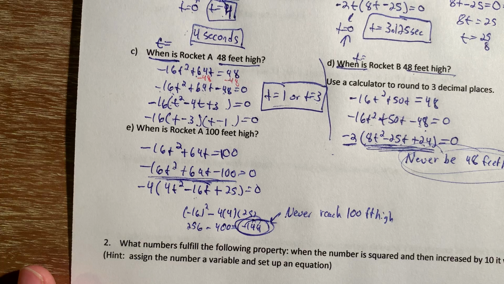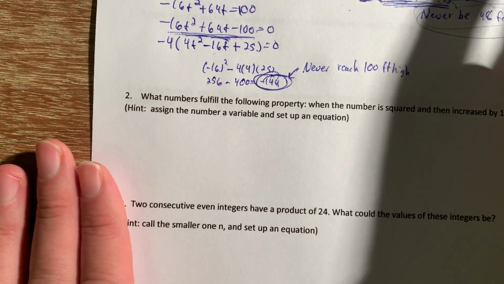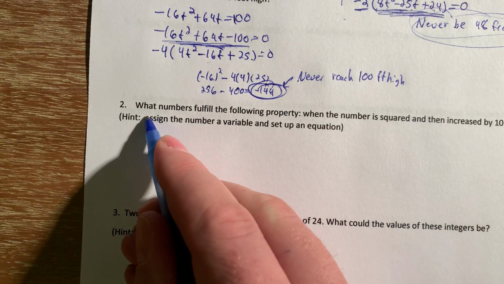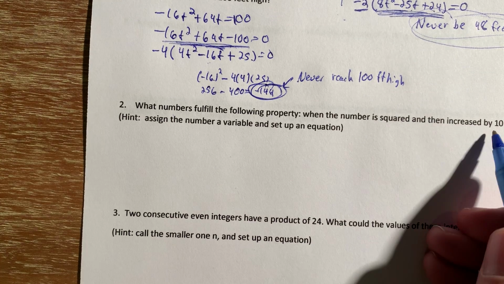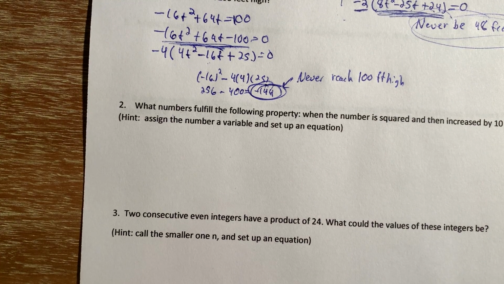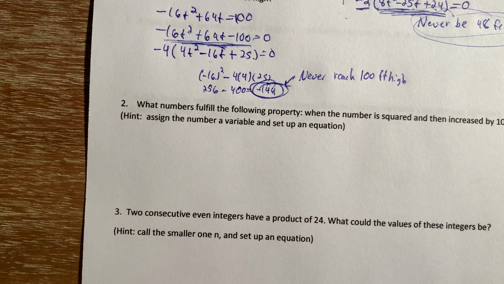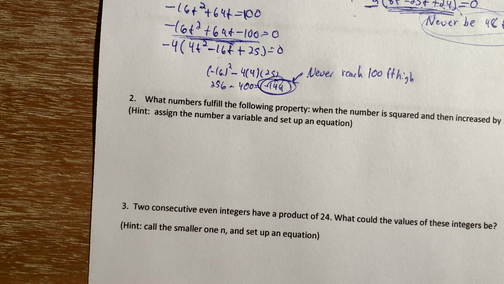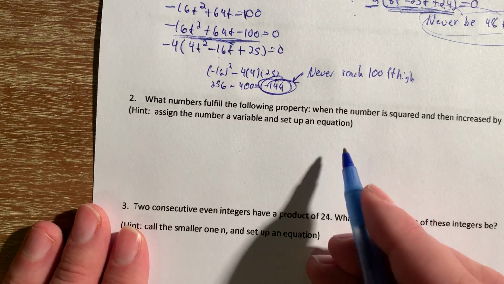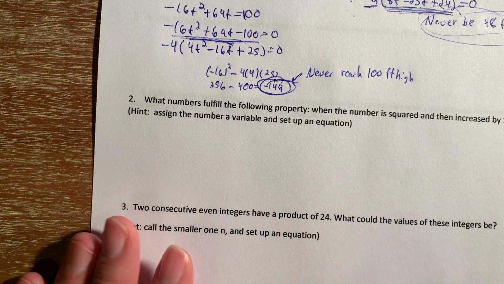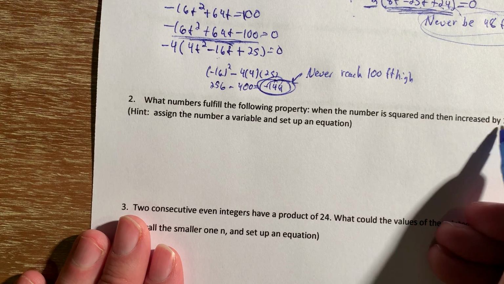Okay, let's take a look at some different types of problems that we may or may not have seen before. What numbers fulfill the following property? When the number is squared and then increased by 10, it will be 46. And what we always want to do now that we have taken Algebra 1, and as we continue on into higher math, we want to try to come up with when things need to be true, we want to come up with an equation that matches it.